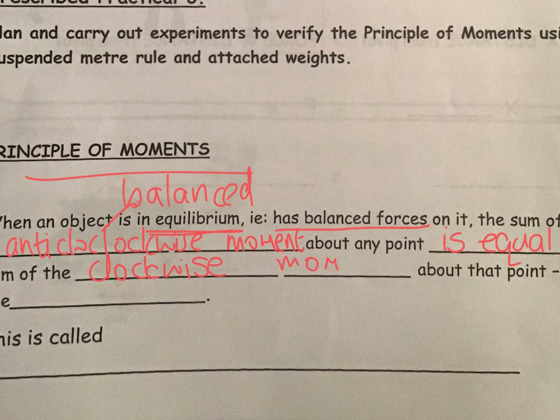In other words, for something to be balanced, your anti-clockwise moment is equal to your clockwise moment. And this is about the point called the pivot. And when we find that, that is called the principle of moments, if we can prove that.